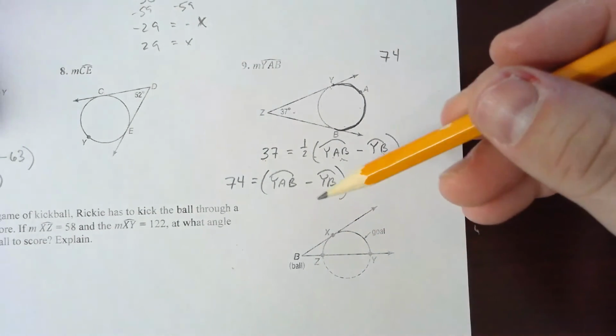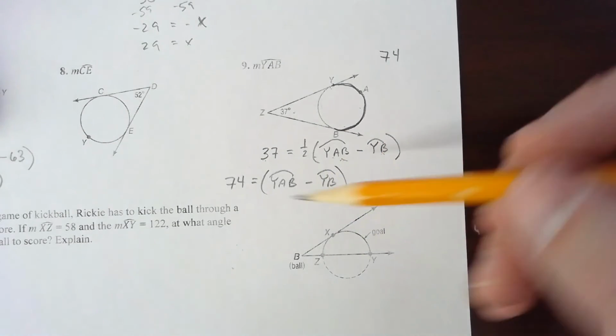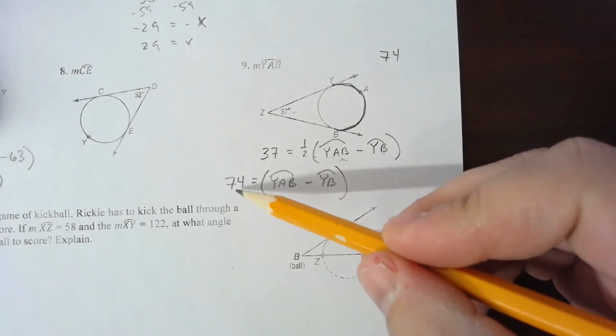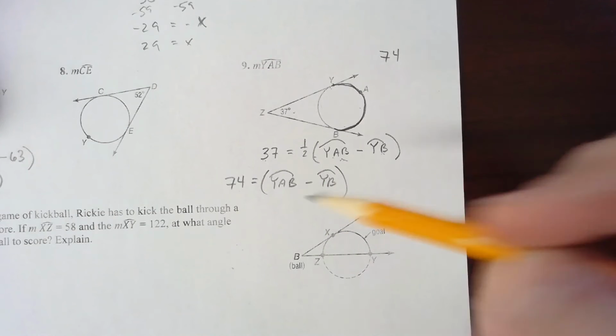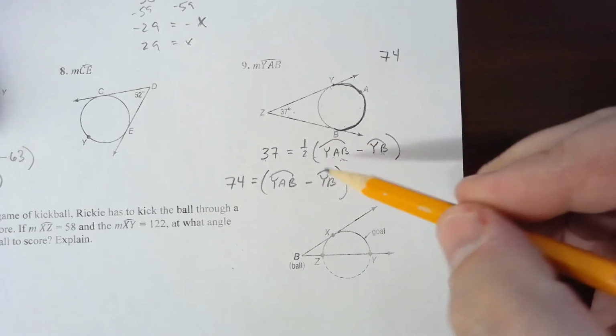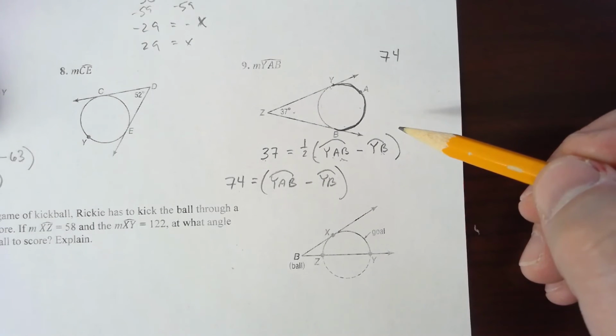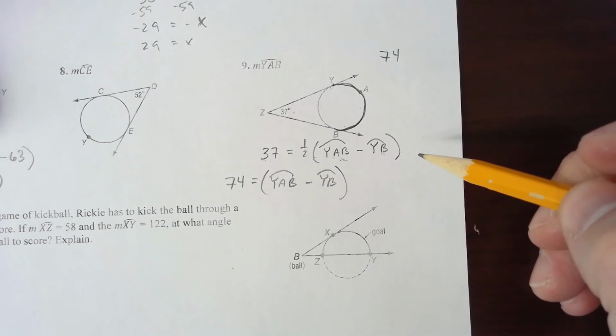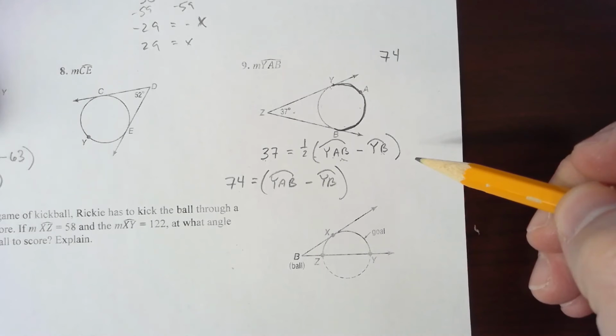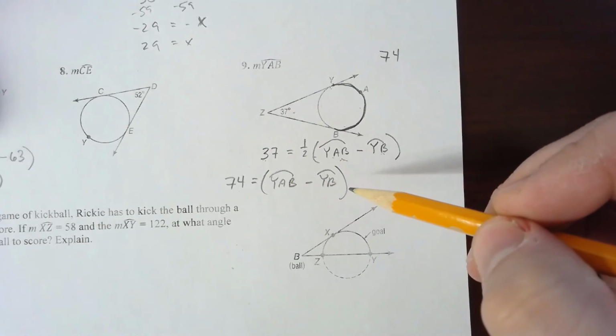Now why this sets up a little bit easier is because I know that the difference between these two has to be 74. I also know that when I add them up, they have to equal 360. So that is actually enough information that I can figure out what these two are going to be.